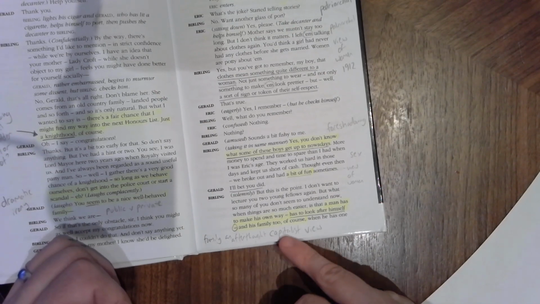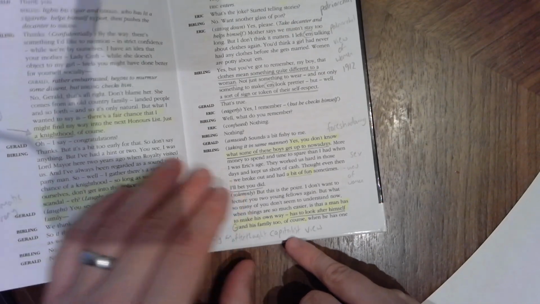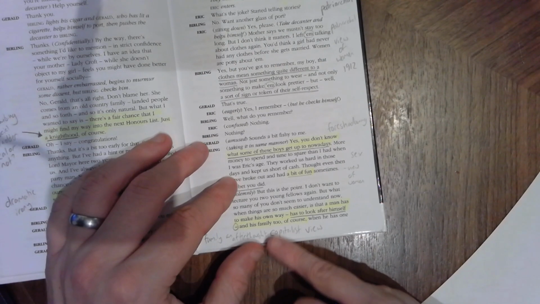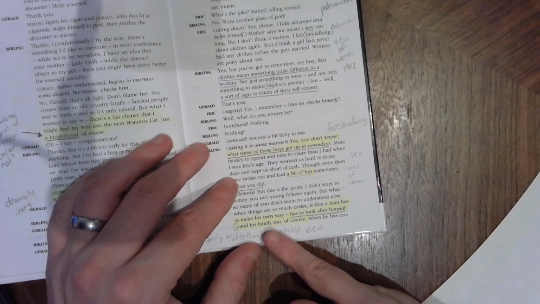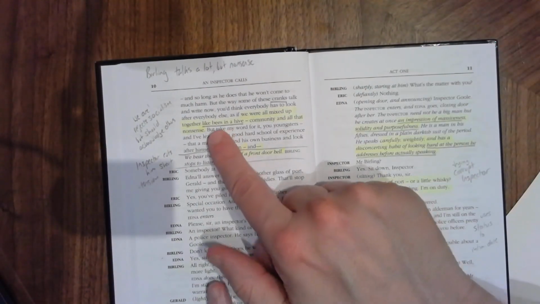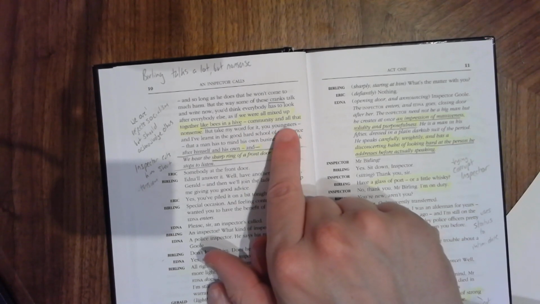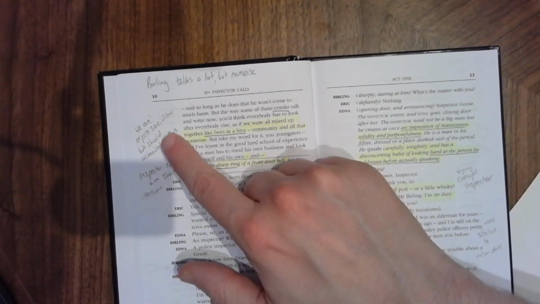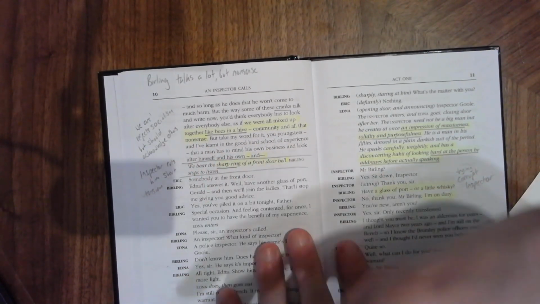His family are actually against this view of capitalism and wealth that he's trying to create. And it's interesting that he does see them as an afterthought, and they particularly become an inconvenience for him later on when the inspector has challenged the family. As if we're all mixed together like bees in a hive, community and all that nonsense. I mean, this idea we are, whether you like it or not, all our lives intertwined.